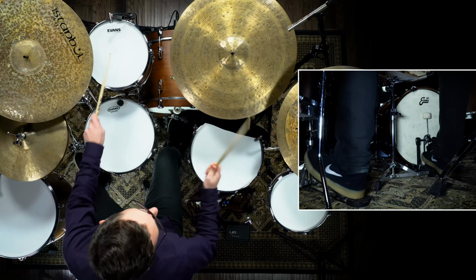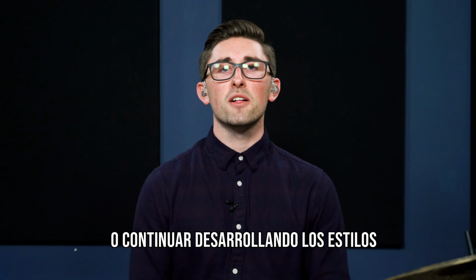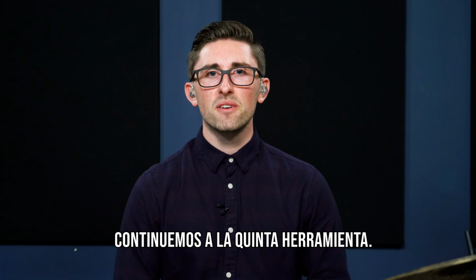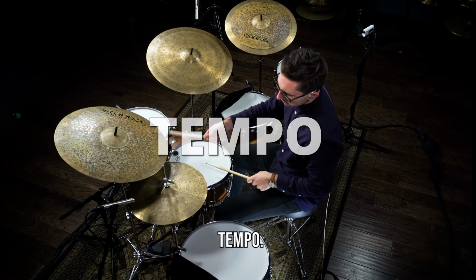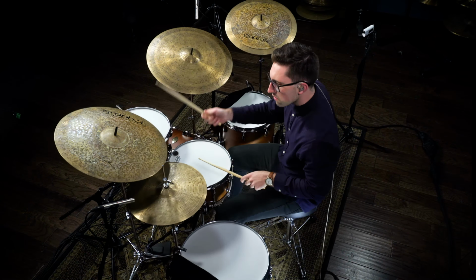And this is something that you should definitely work on if you want to approach a new style of music or continue developing for the styles that you already play. Now let's move on to the fifth tool. So the fifth tool is tempo.